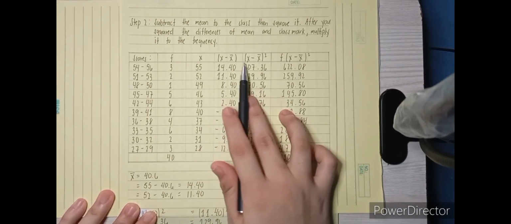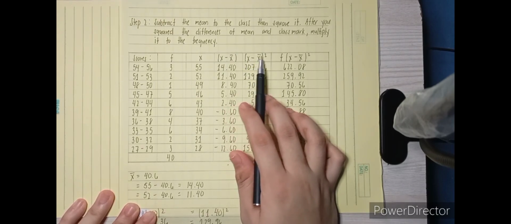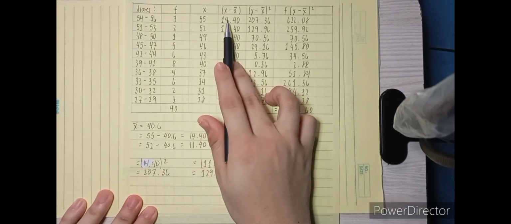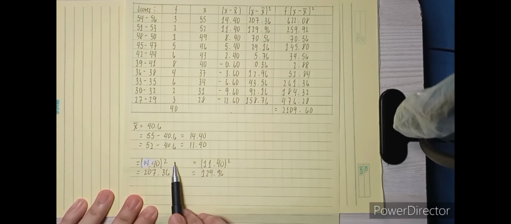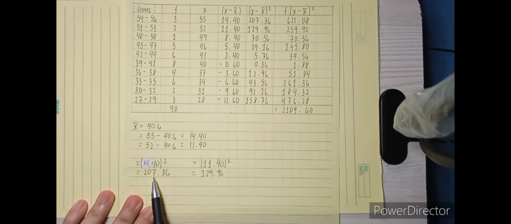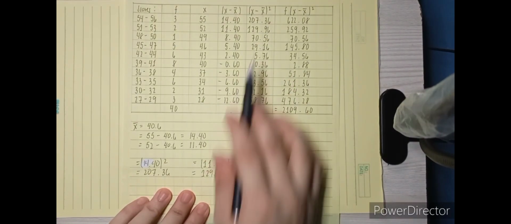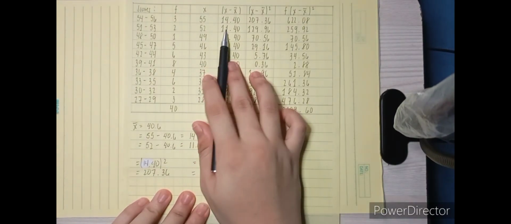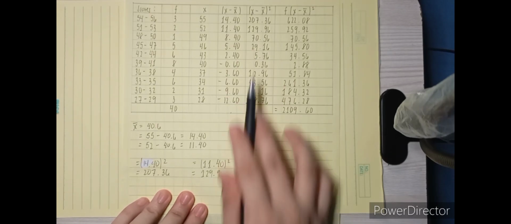Dito naman tayo sa x minus x bar squared. 14.40 is squared lang natin. Ang squared ng 14.40 is 207.36. So, yun. So, pang example, 11.40 ay squared lang natin. So, equals 129.96.